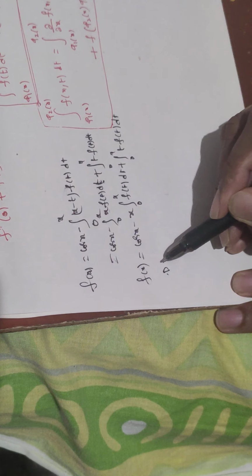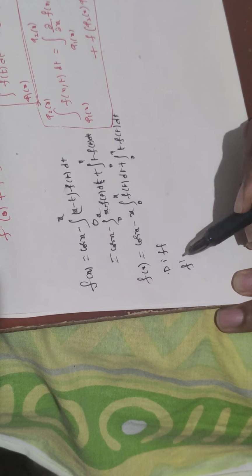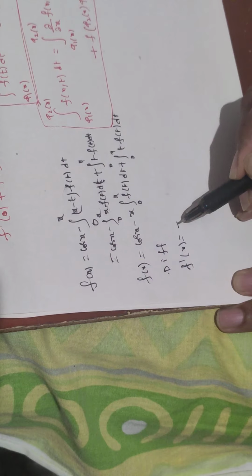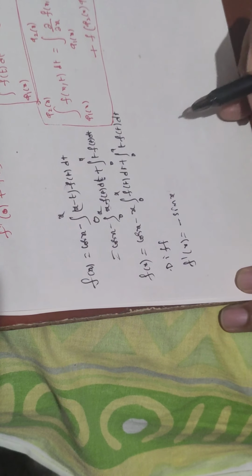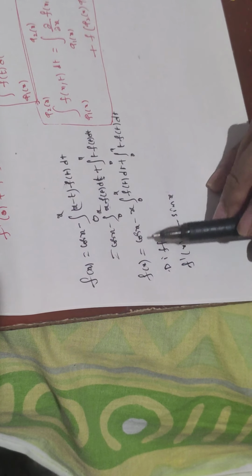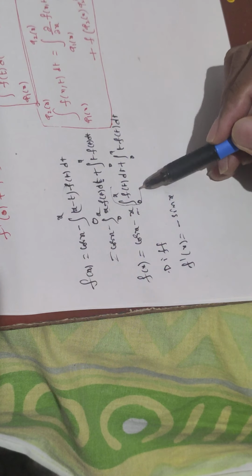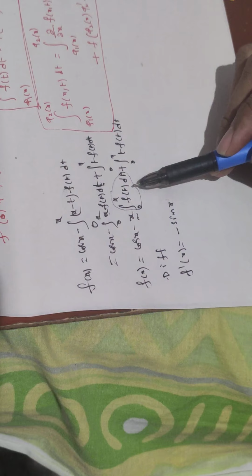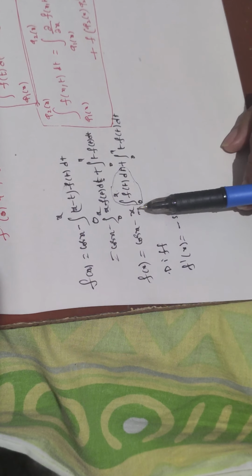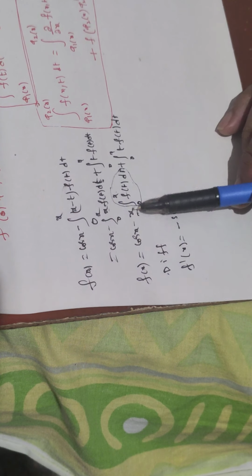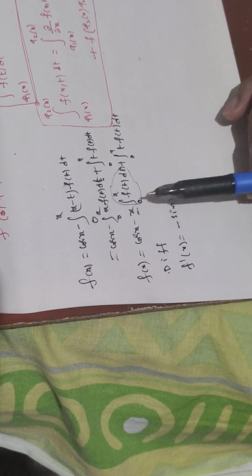Now differentiate. f dash of x is equal to minus sin x. Differentiating with respect to x, this is a function of x, and this total will also be a function of x, because when substituting the limits, the final output is one function in terms of the variable x. That's why here we can treat it as the uv form, so apply the product rule.